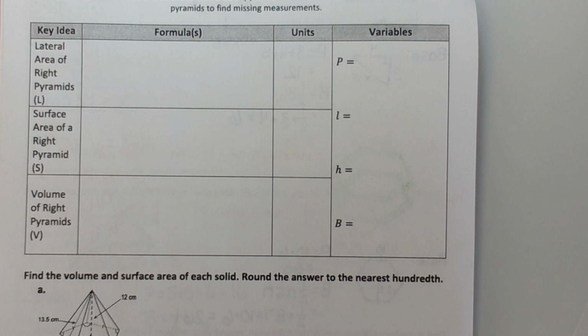Now, when it comes to our pyramids, our lateral area is the area that is not the base. So it's the area of all of these sides. What do you notice about all these sides of my pyramid? They are triangles.